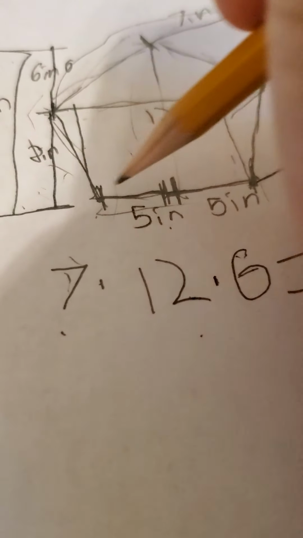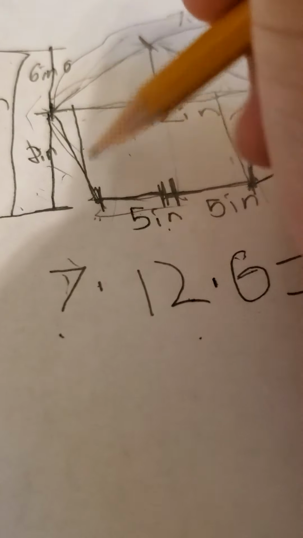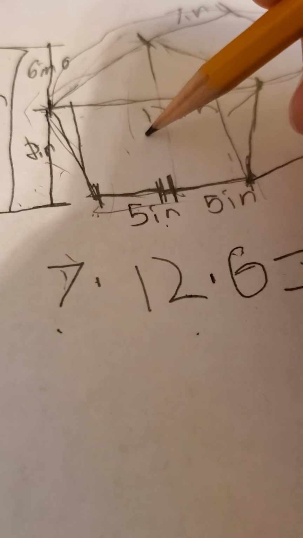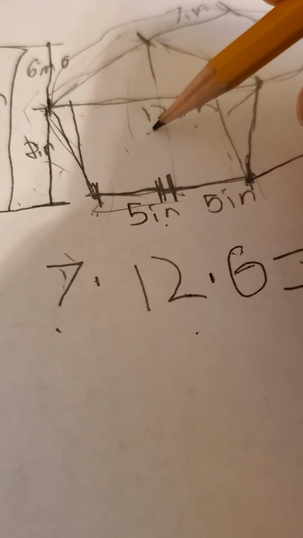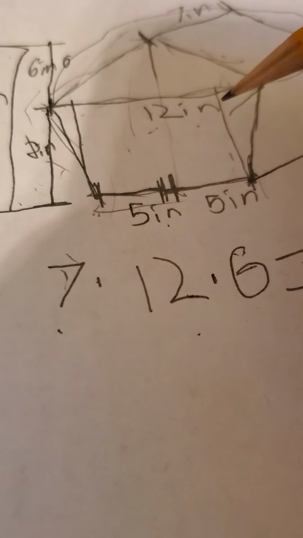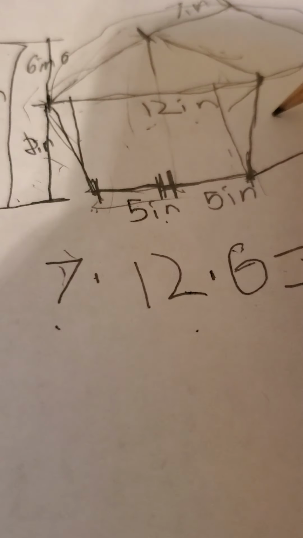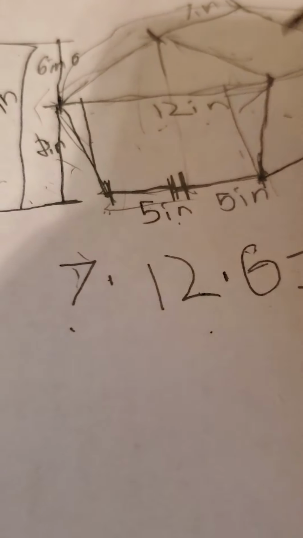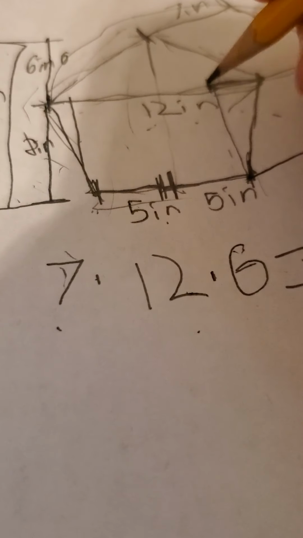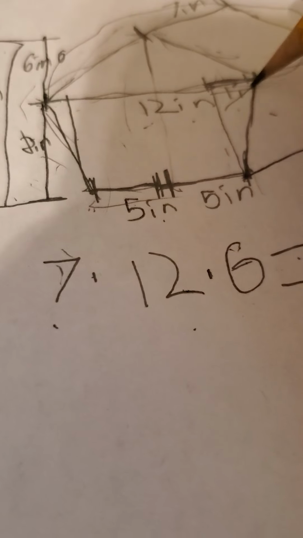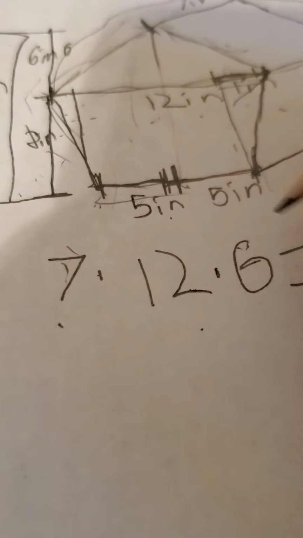But that doesn't apply to this little triangle, so we do 12 minus 10, which equals 2. Since there are two triangles here, they're both going to have a width of 1 inch. Same thing over here, both 1 inch.